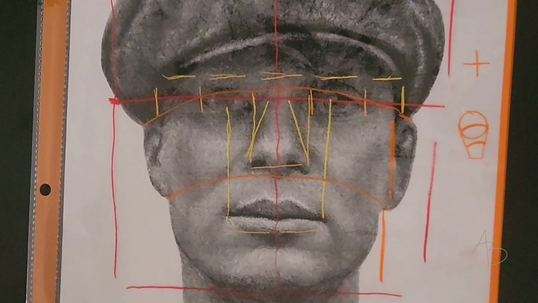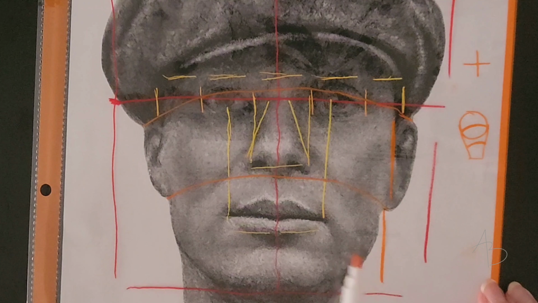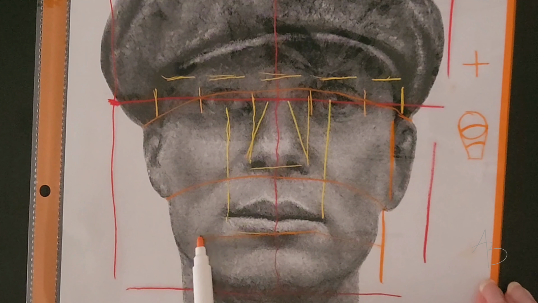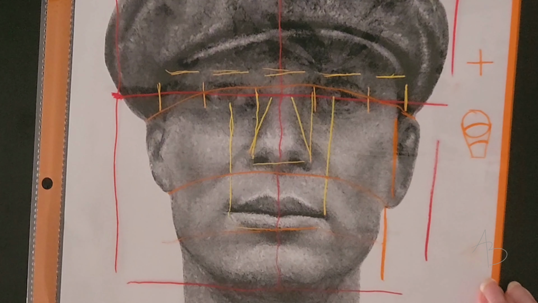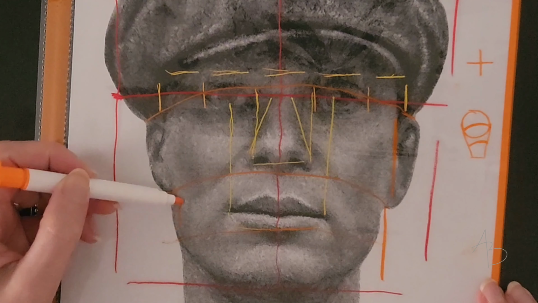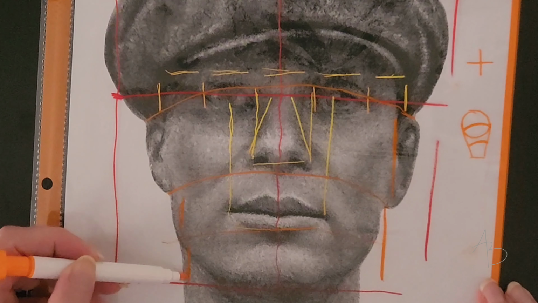your chin. Going one step further, we can divide this bottom section in half by drawing a third line following the same curve. As you can see, this line touches the bottom of his lower lip. This means that the distance between the bottom of the nose and the bottom of the lower lip is the same as the distance between the bottom of the lip and the chin.